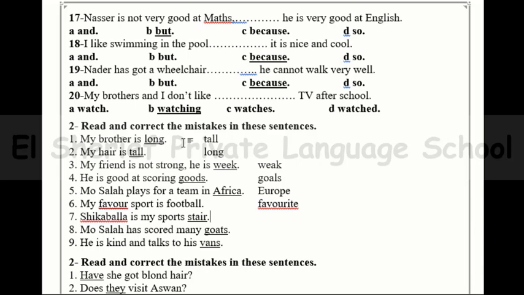Now, Shikabala is my sports star. No, I'm going to say Shikabala is my sports star. Now, number 8: Mo Salah has scored many goals. No, it's going to be, yes, many goals. Number 9: He is kind and talks to his fans. So, yes, the answer is going to be fans. He is kind and talks to his fans.